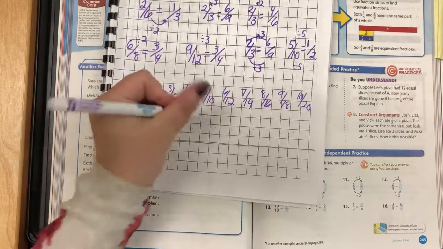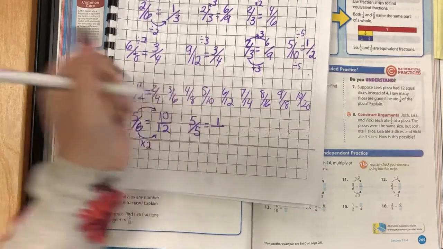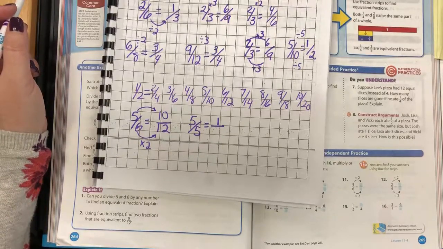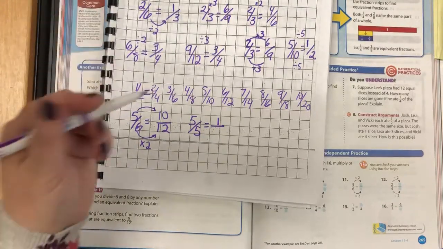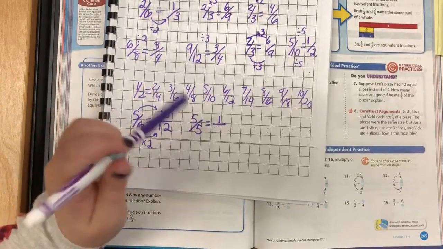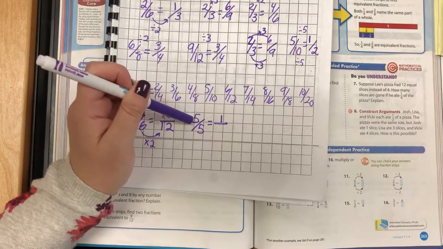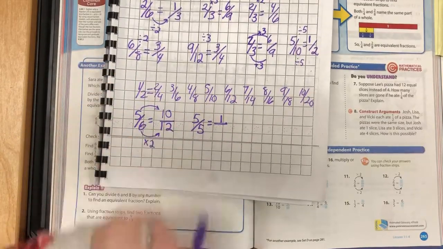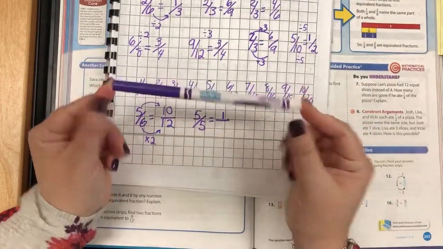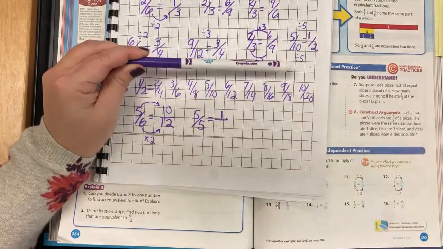What if I was given this? 5 over 5 equals 1 over blank. 5. So, let's say, one whole. No matter what, anytime your numerator and your denominator are the exact same number, that equals 1 whole. Because basically it's like saying, here's a marker, and this marker has been chopped up into 12 pieces, and I took 10 of them and scooted them over there.